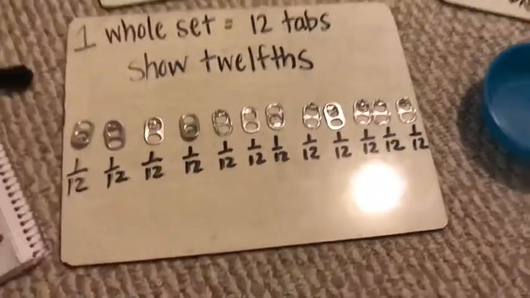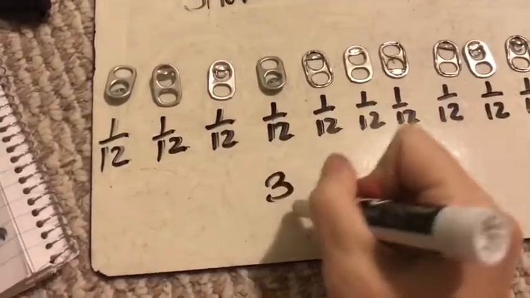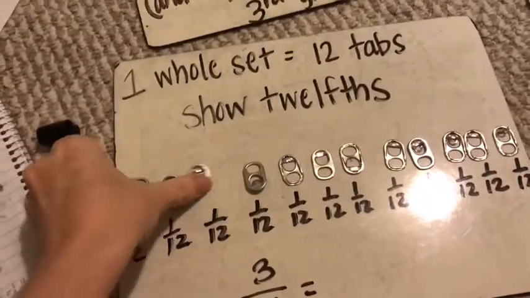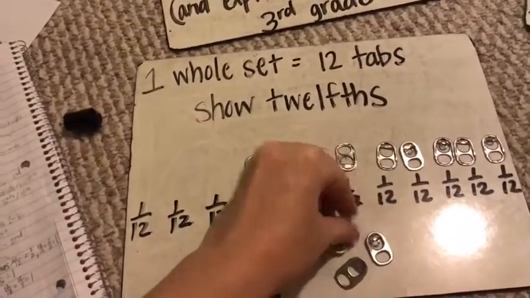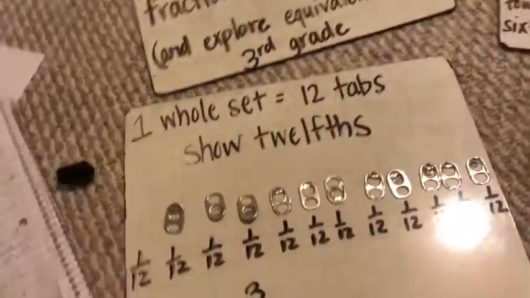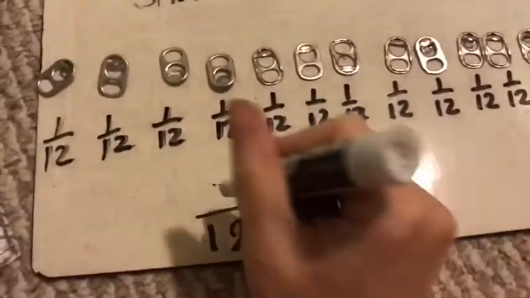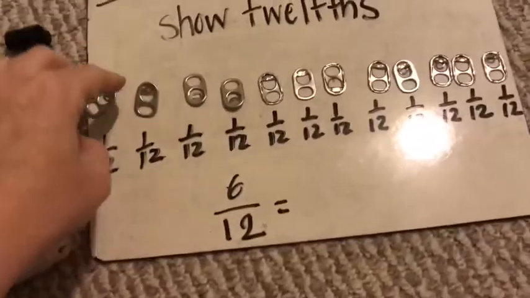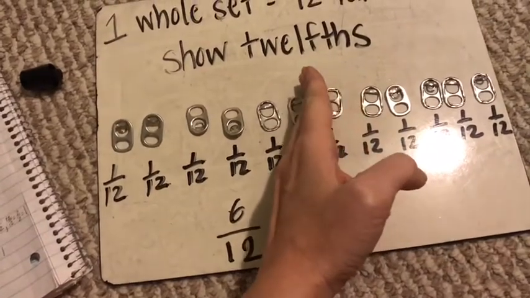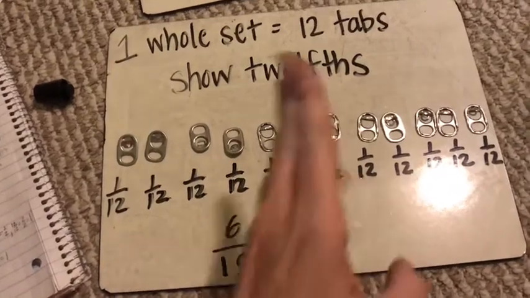So then I could ask them things like, now I want you to just show me 3/12. Show me what 3/12 of this set would look like. Well, 3/12, I would need 3 1/12s, right? So here's 3/12 of the set. Or I could say, go back to that 6/12. 6/12 is 1, 2, 3, 4, 5, 6. Right there, 6/12. And then you can even have those conversations about, what is 6/12 the same as? A half. When students are ready.